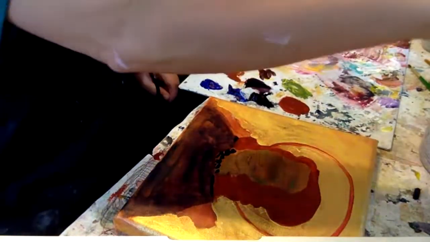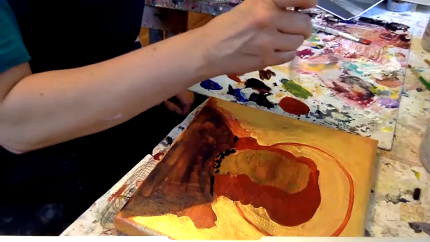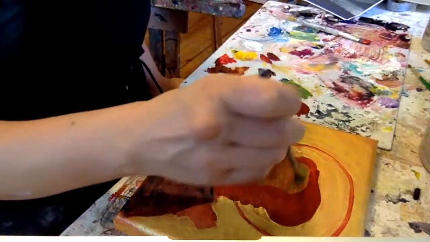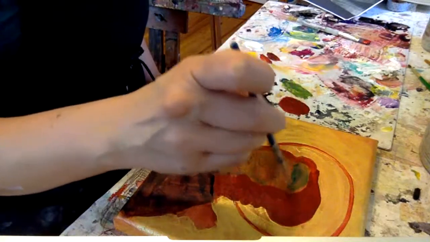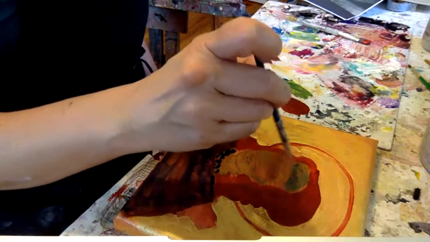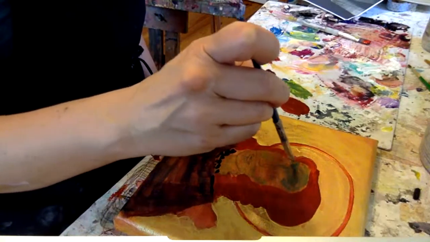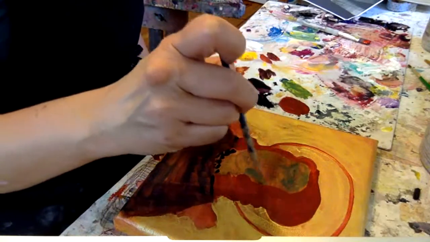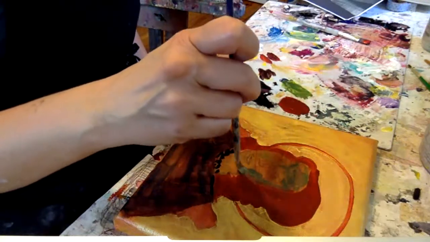So that's why using a smooth surface, I think, is beneficial. I'm going to just go a little bit thicker with that. It's really not making a difference though. Go a little thicker where there's shadows.